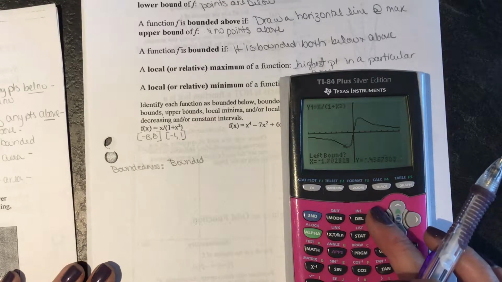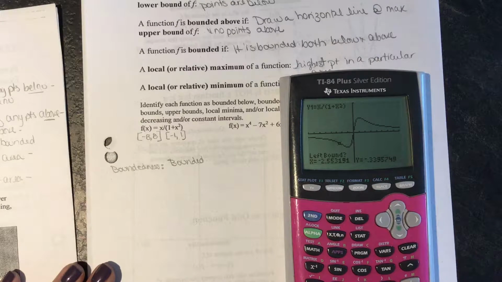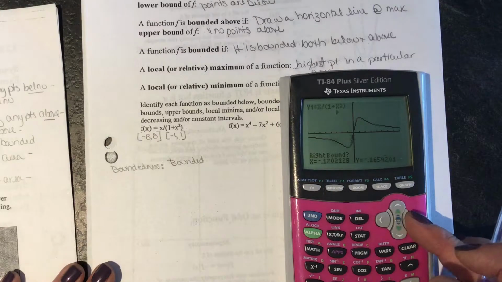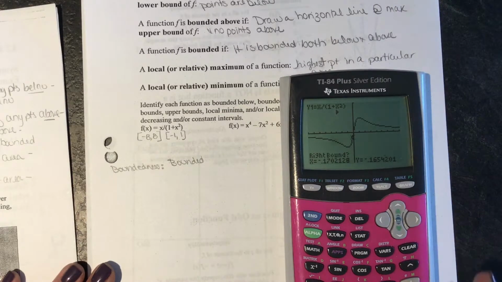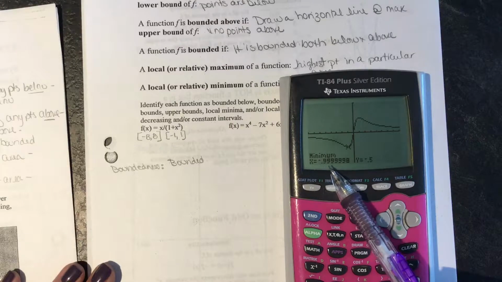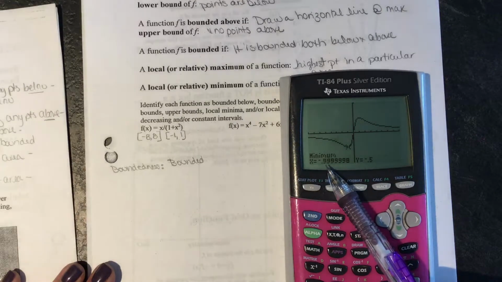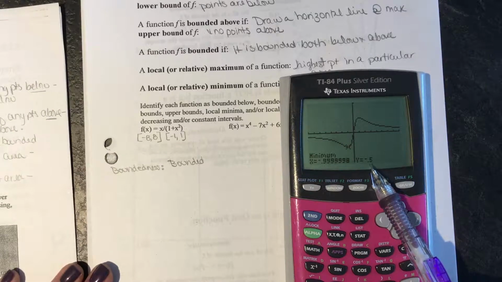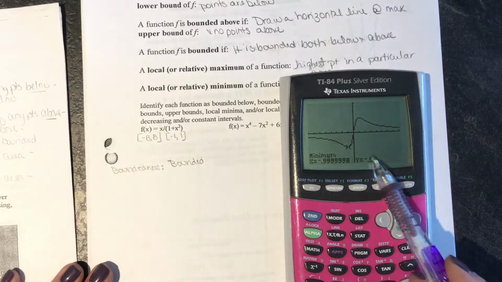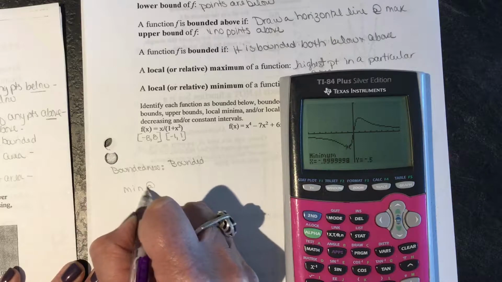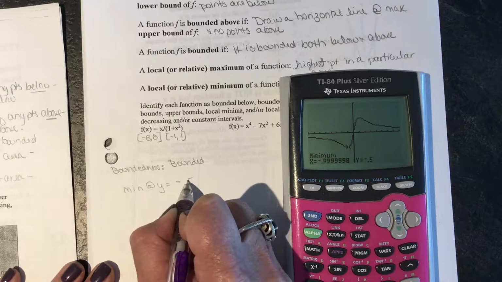So I'm going to move my cursor over to my left bound, and I will hit enter. Then I will move my cursor over to my right bound, which means I'm to the right of that minimum point. I will hit enter. Hit enter through guess, and I see that I have a minimum at x equals negative 0.9999 continuous, aka negative 1, but my y value is at negative 0.5. When we go to record our minimum, we will record it according to the y value. So I will say there is a minimum at y equals negative 0.5.